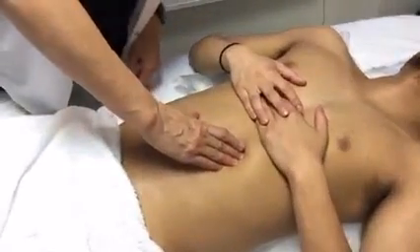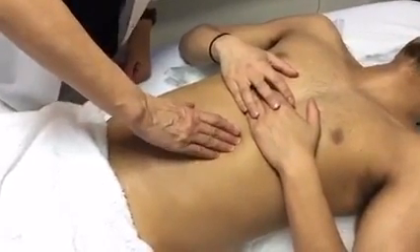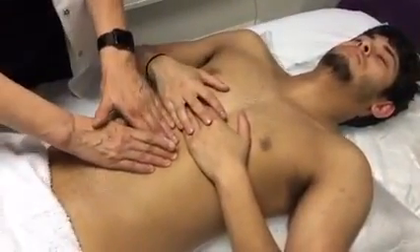Okay. Let's get right underneath the ribs, right where the rectus abdominis attaches on the ribs. A little lighter pressure. A little bit lighter. So getting right in there.